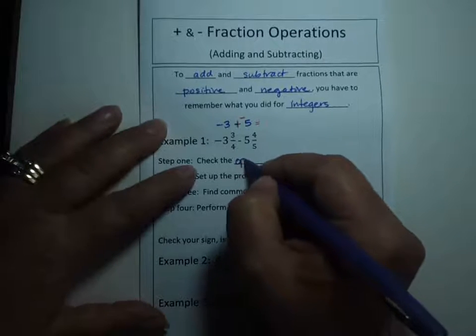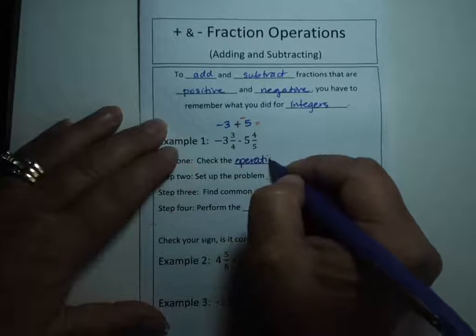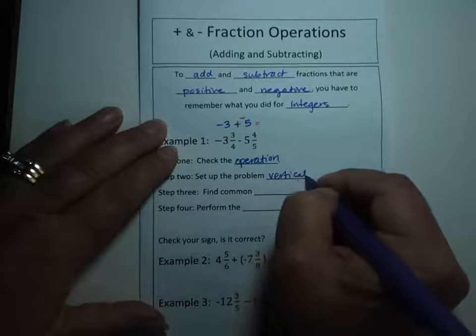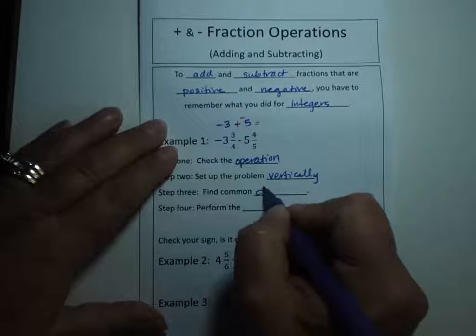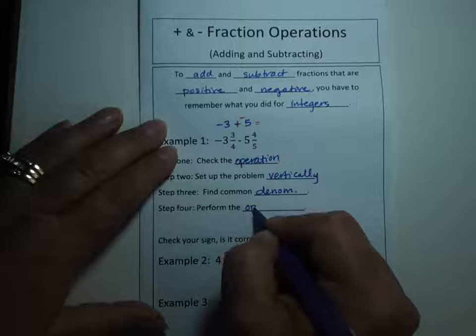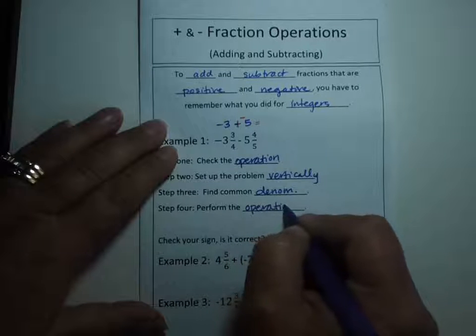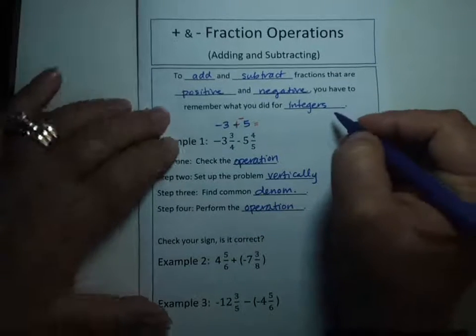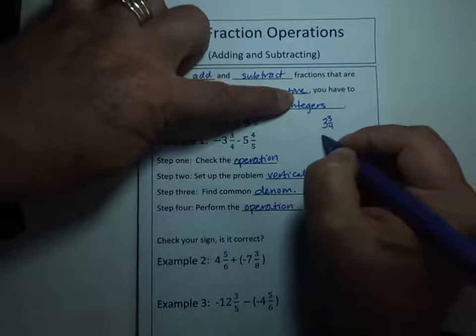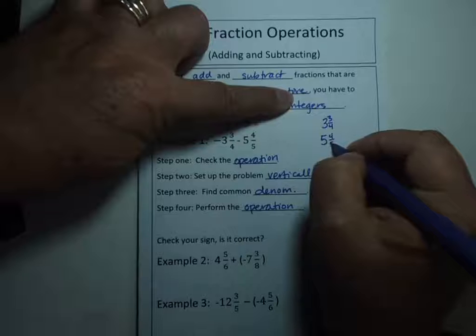So check the operation, set up the problem vertically, find common denominators, and perform the operation. Sounds very medical. Okay, so negative 3 3/4 and negative 5 4/5.